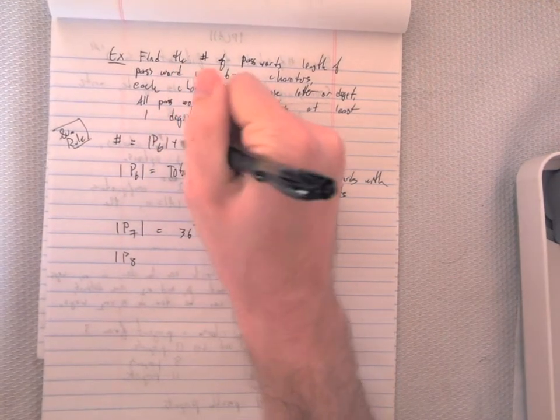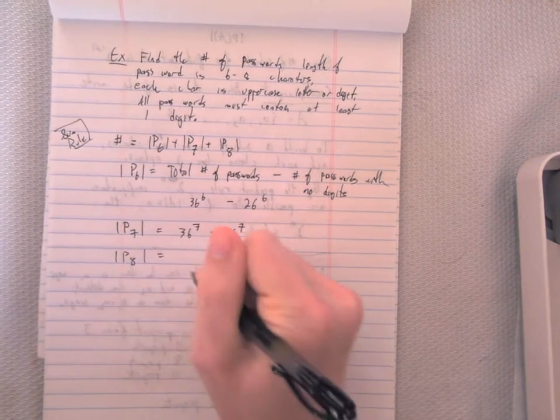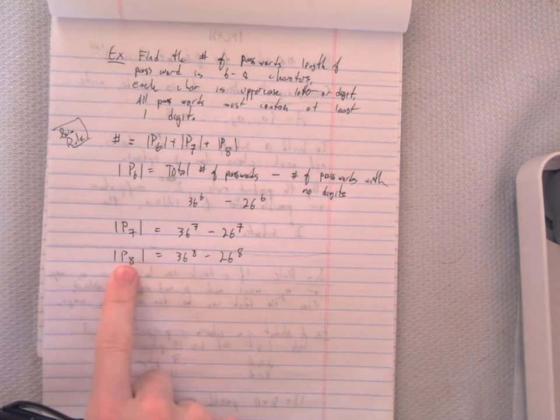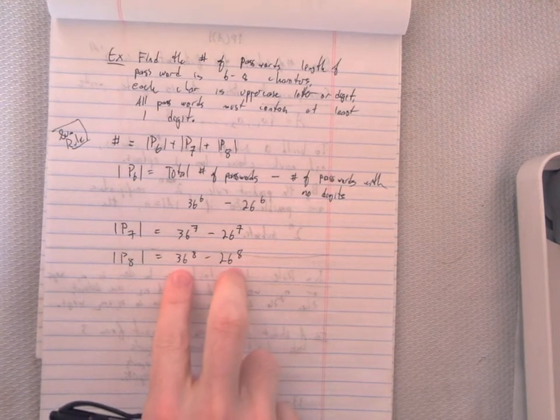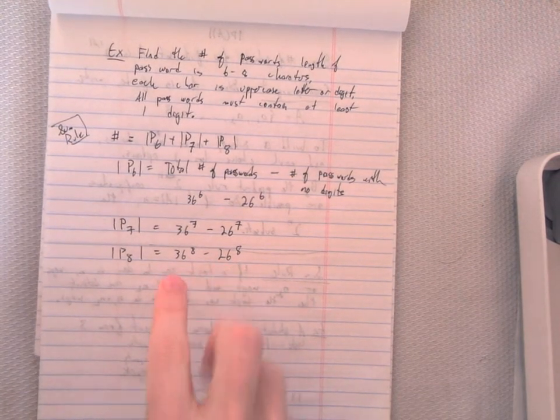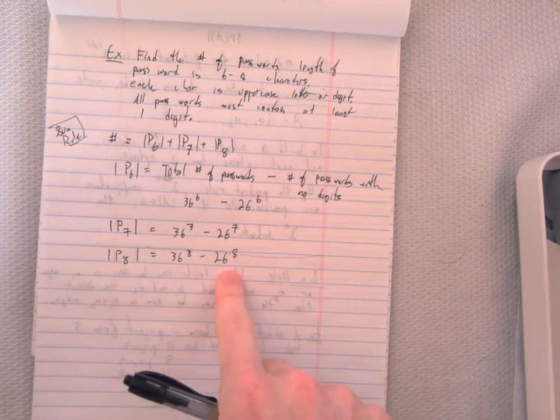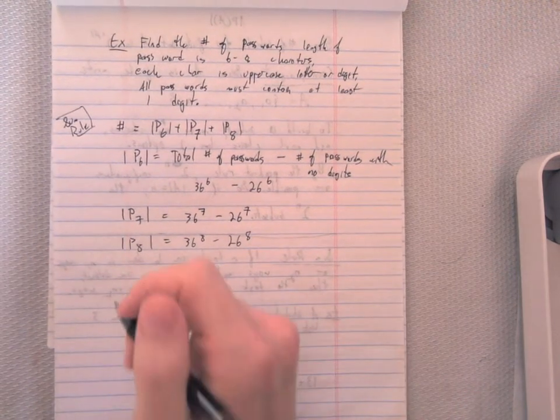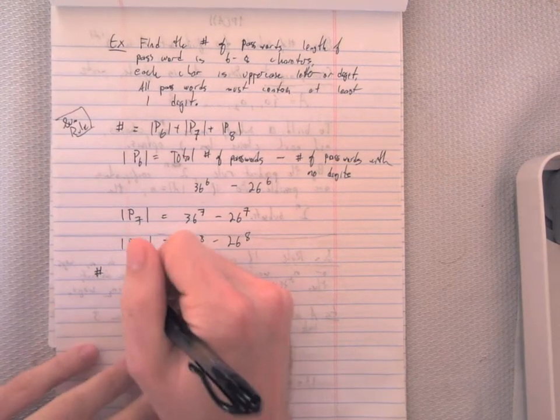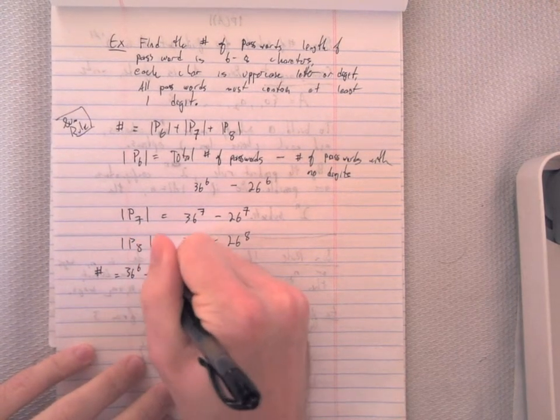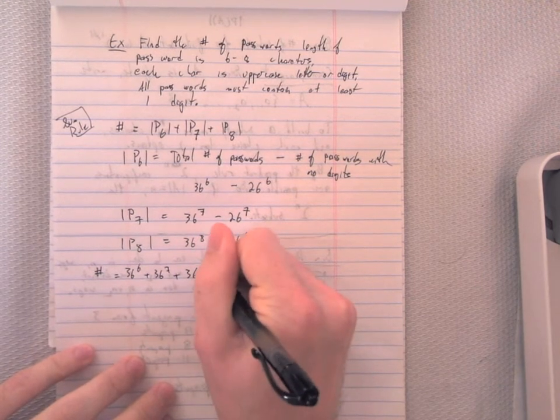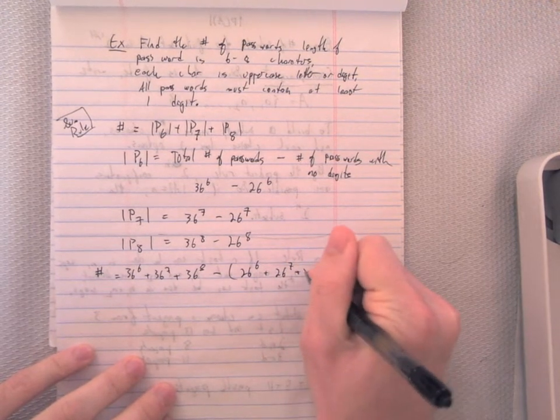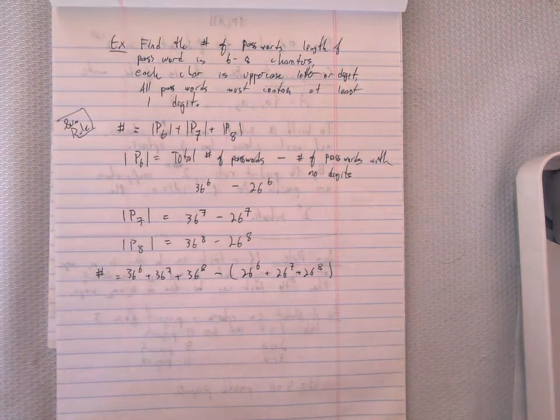And then the size of P8, I should put sizes here. The size of P8 is going to be equal to 36 to the eighth minus 26 to the eighth, because I have a password that is 8 characters long, and I'm finding the number of passwords 8 characters long that contain at least 1 digit by taking all of them and subtracting off the number that contain no digits. So everything that's left must contain at least 1 digit. And thus the total number of such passwords is (36 to the sixth plus 36 to the seventh plus 36 to the eighth) minus (26 to the sixth plus 26 to the seventh plus 26 to the eighth). And thus we find the total number of passwords.